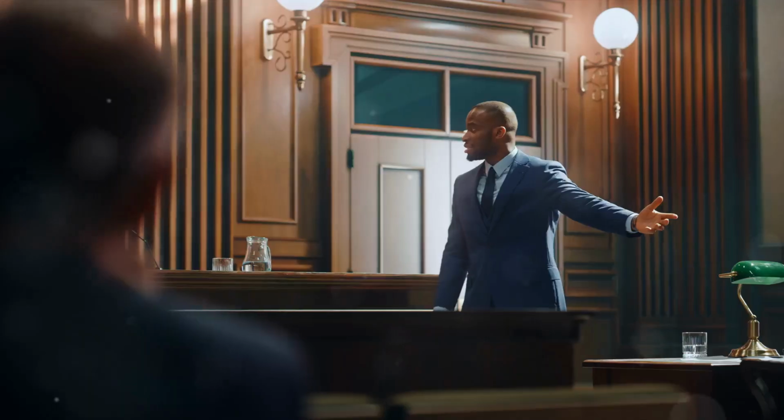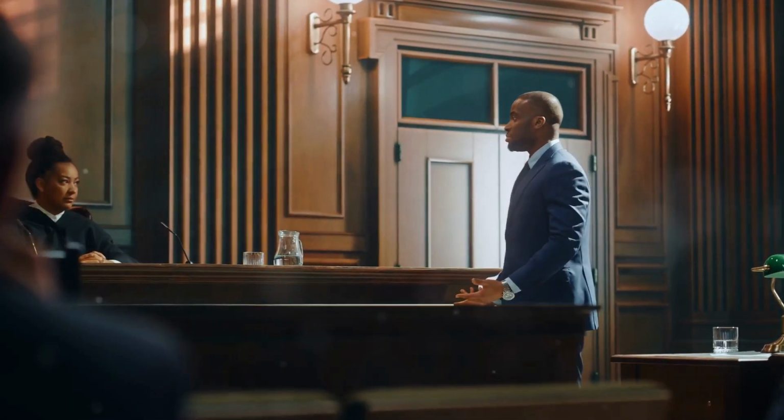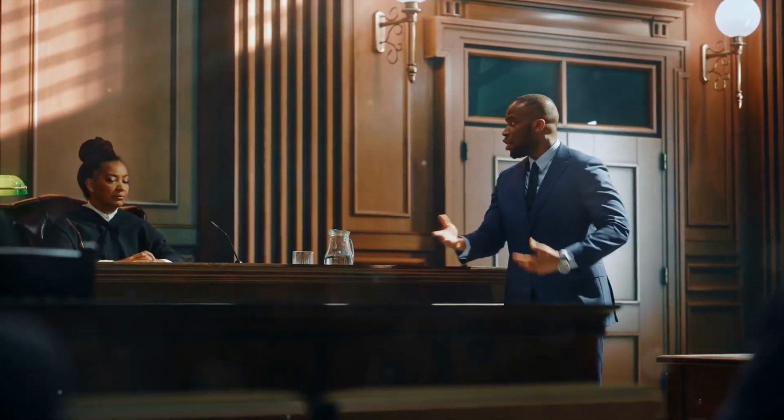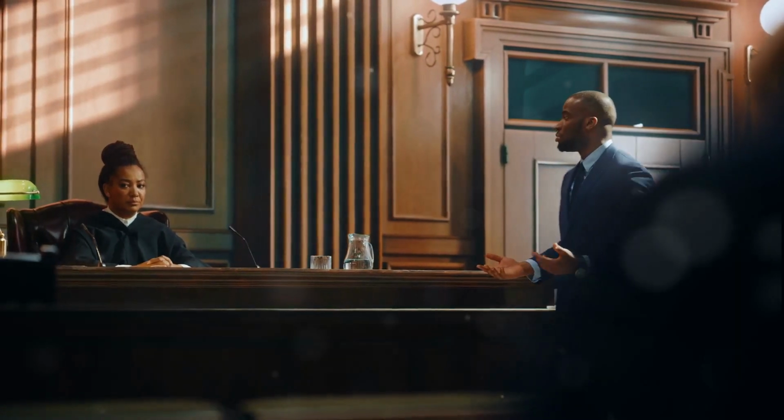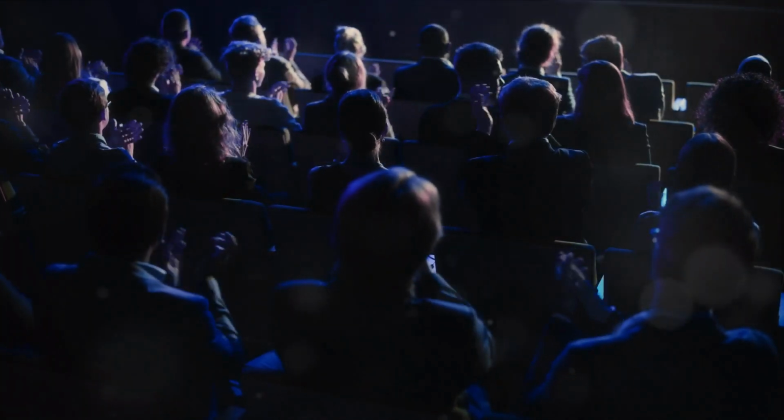Let's delve into his tone and pacing. Les Brown's tone throughout the speech is both passionate and empathetic. His voice rises and falls, mirroring the emotional journey he wants his audience to embark on. He's not just speaking, he's performing, using his voice as an instrument to convey his message.